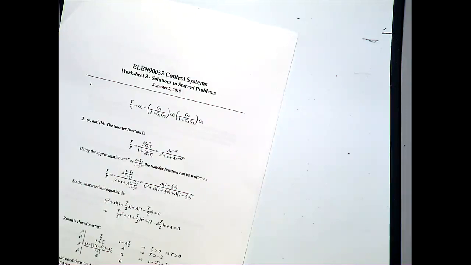Now you have two inputs, then it turns out that because of the linear superposition principle, this is something times R of S plus something times W of S. That is your Y of S. Now this something is the transfer function from R of S to Y of S when your W of S is 0. Similarly, for W, this is the transfer function from here to here when this term is 0. Because of the superposition principle, these two you can add.